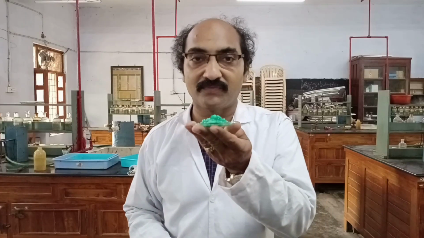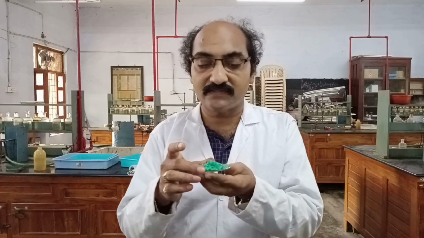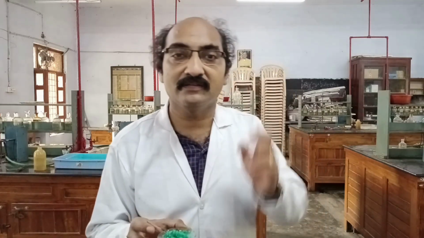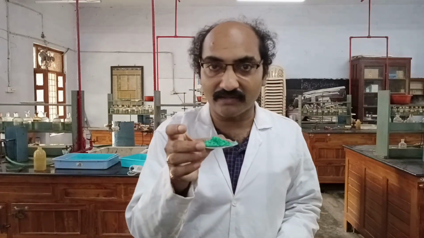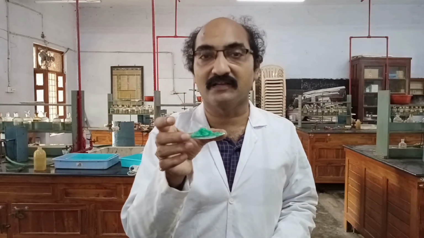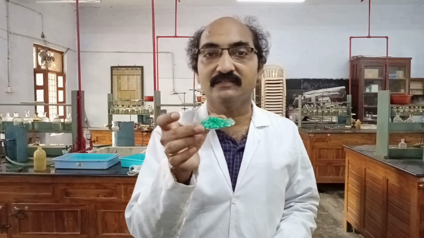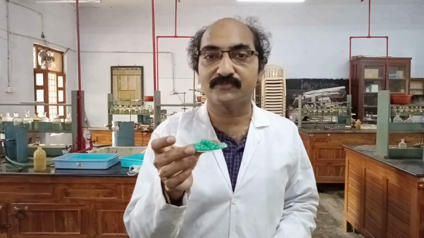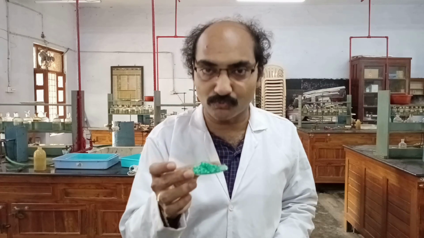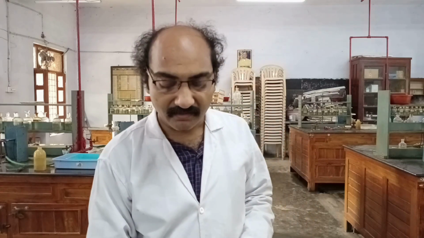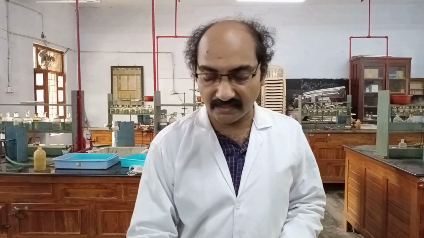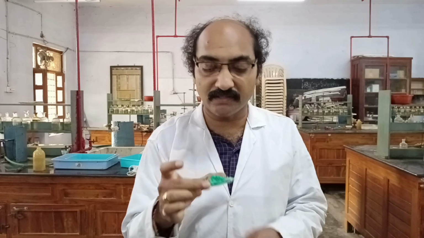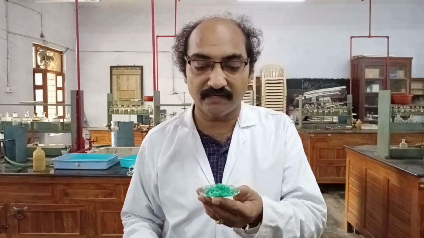When I observe the color of this particular salt mixture, it is appearing green in color. Immediately it comes to my mind that it may be a nickel salt, because generally nickel salts are green in color. It is dark green, therefore my inference will be maybe a nickel plus 2 ion. Now, I need to check the state of this particular salt, and the state is crystalline in nature.